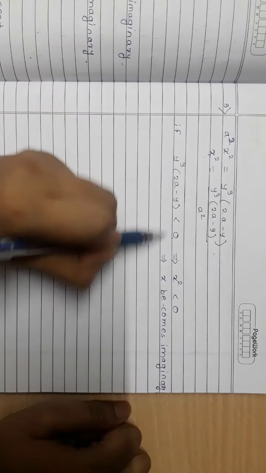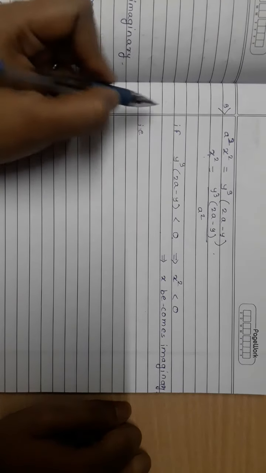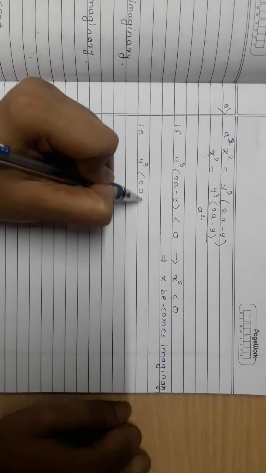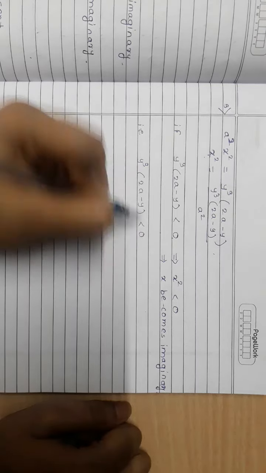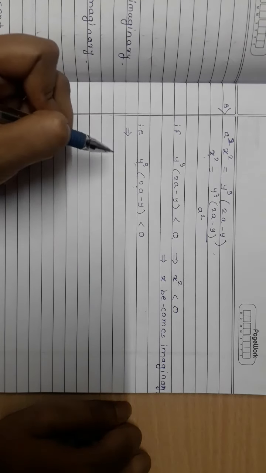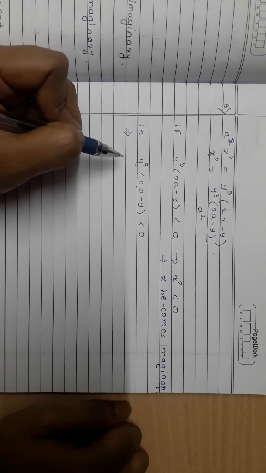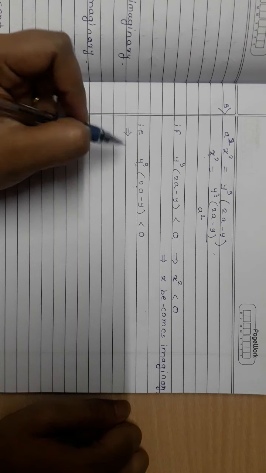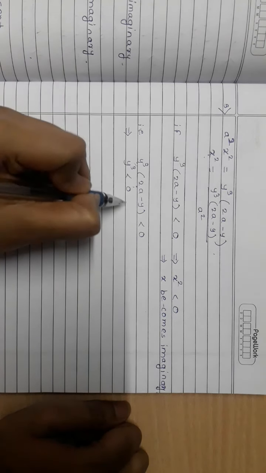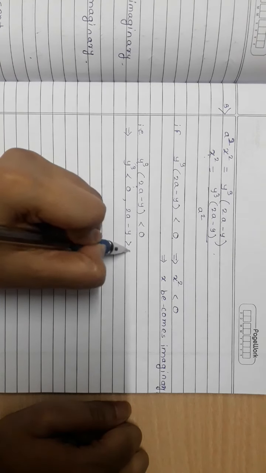Now let's try to simplify the set of points. What is exactly that set? That is y cube into 2a minus y is less than 0. What does this imply? Product of two terms is less than 0, that means one of them must be less than 0. So y cube must be less than 0, in that case I can take 2a minus y greater than 0.